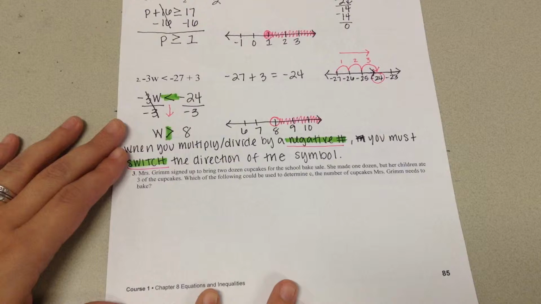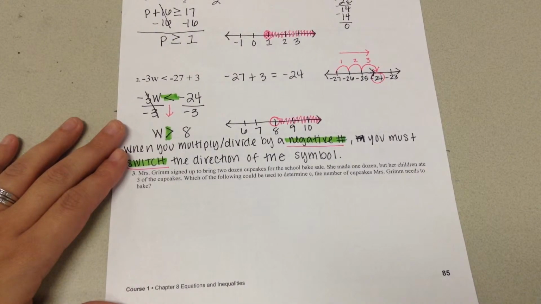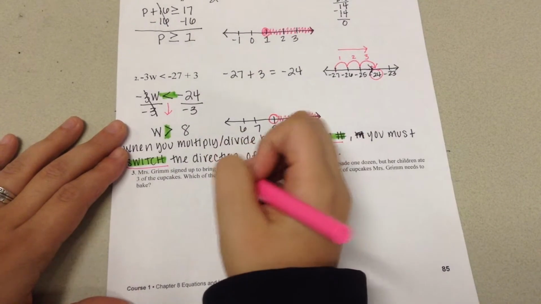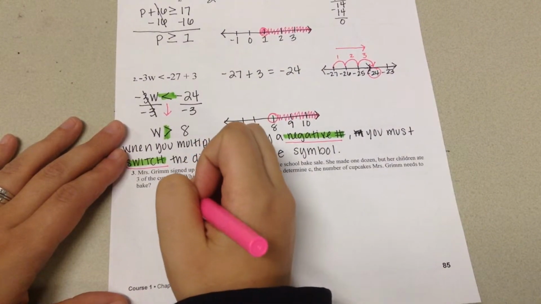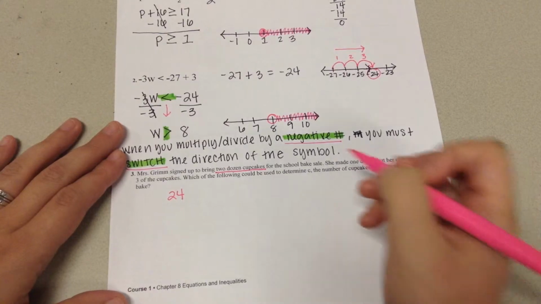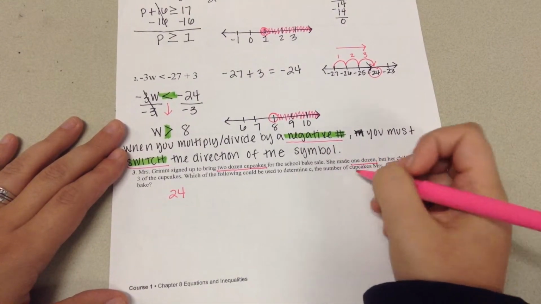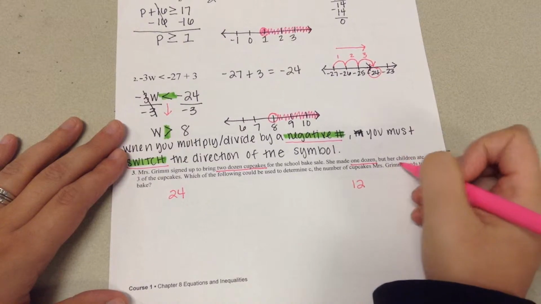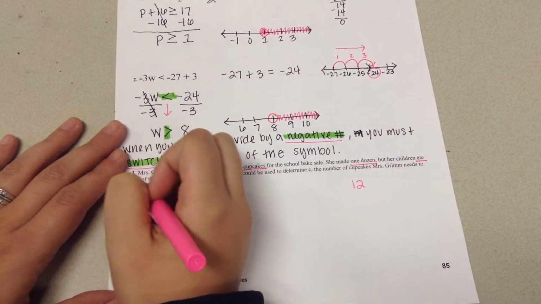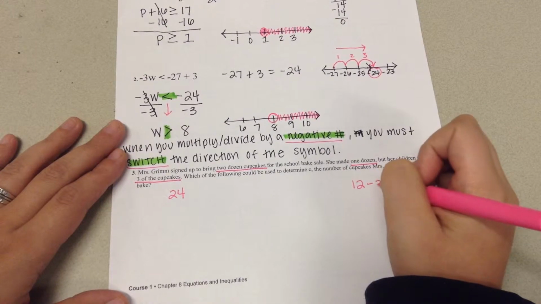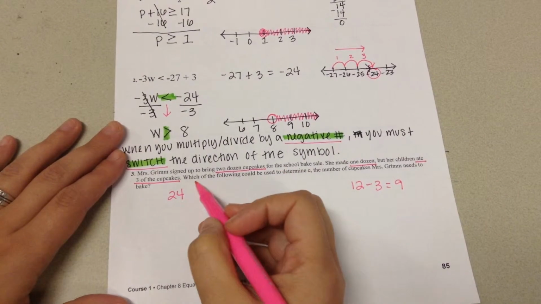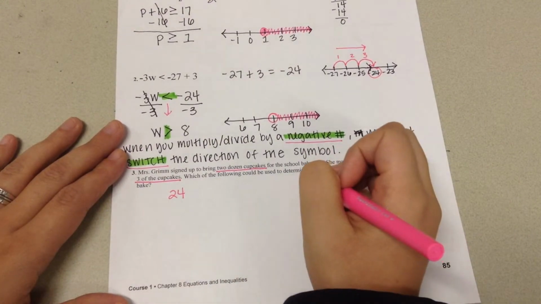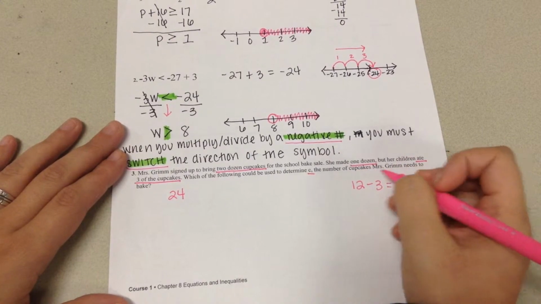Okay, number 3. It says Mrs. Grimm signed up to bring 2 dozen cupcakes. So that's going to be 24. 2 dozen is the same as 24. Now she made 1 dozen, so that's 12. But her children ate 3 cupcakes. So 12 minus 3 is 9. And then it says, which of the following could be used to determine C, the number of cupcakes that Mrs. Grimm needs to bake?